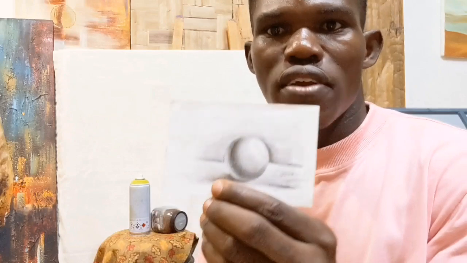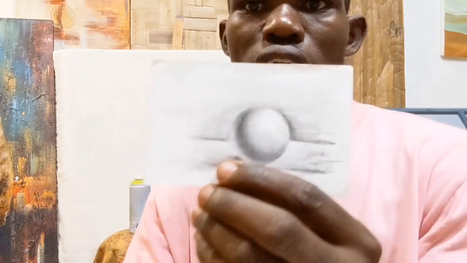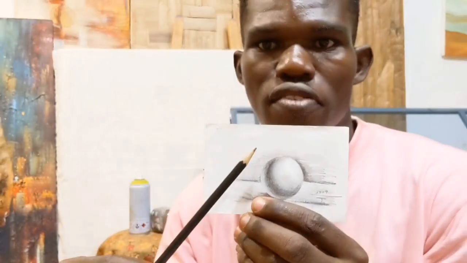The next stage is form modeling. Form modeling is a stage where the artist blends closely related hues together in order to achieve that smooth flow, that is from dark to light or from light to dark. Example, look at this. The artist was able to perceive the dark tone from here.